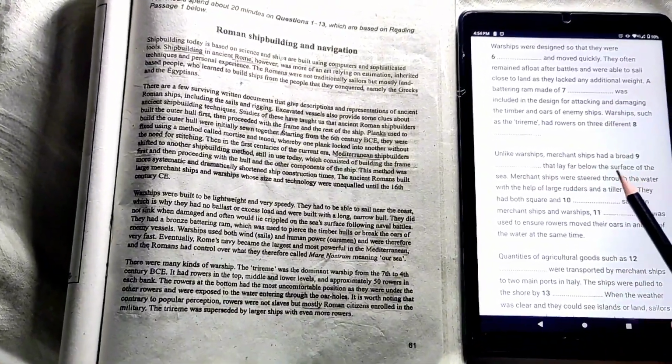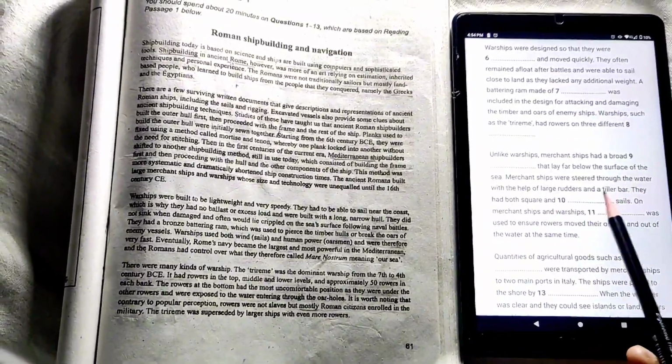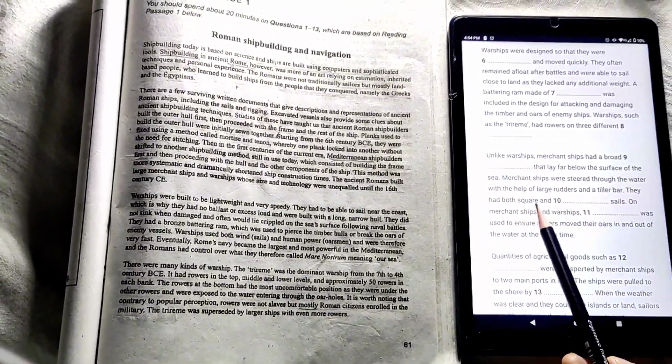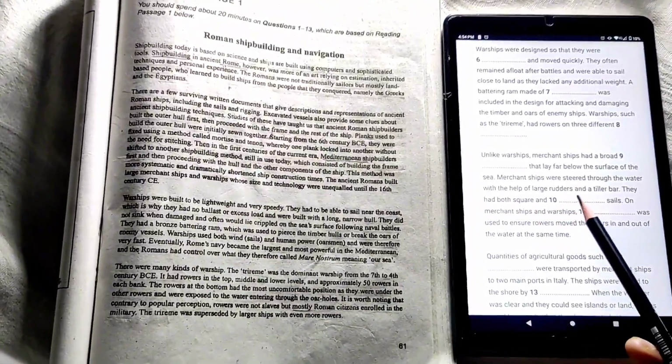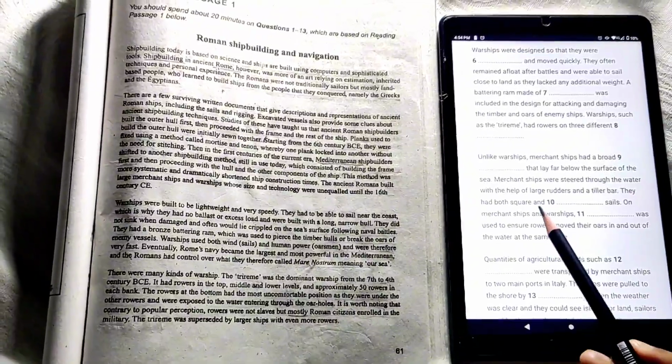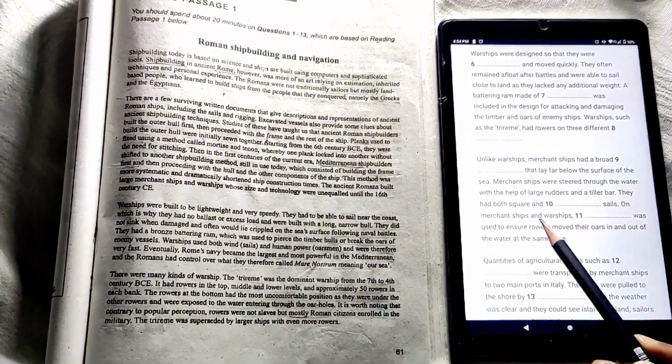The surface is a very important keyword. The radar and the tiller bar are also our keywords. The square, and again, like a square, X and Y, the answer will be Y. So finding this answer will be very easy. Number one, merchant ships and warships.